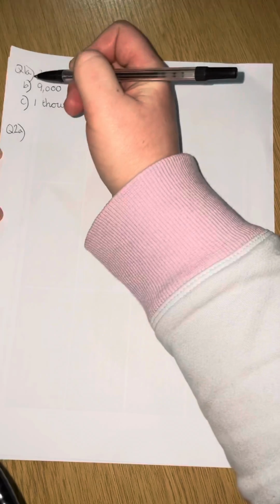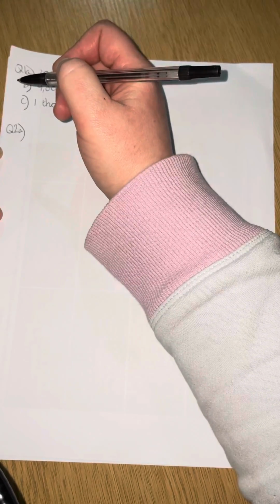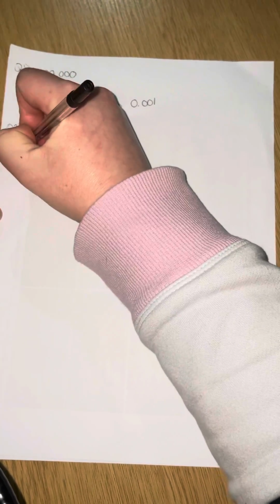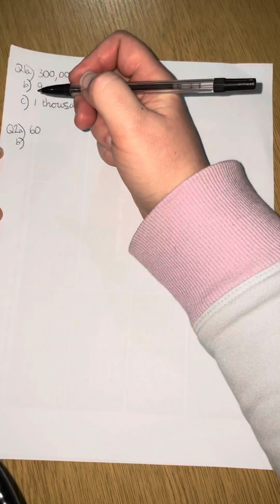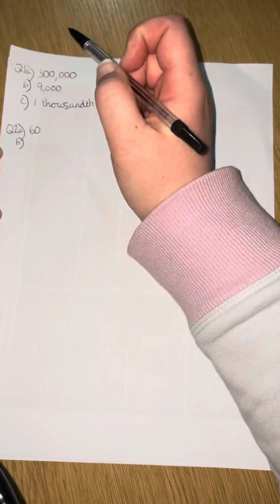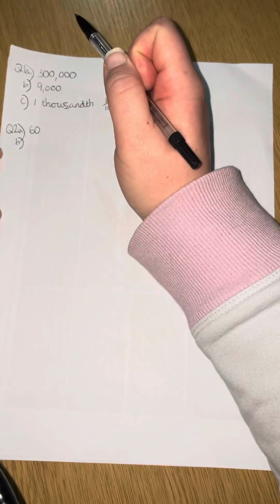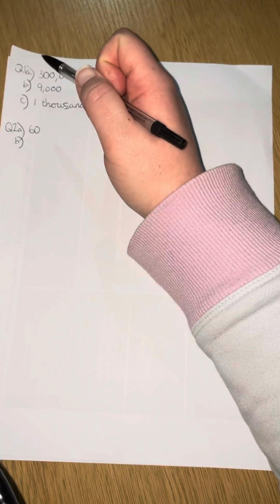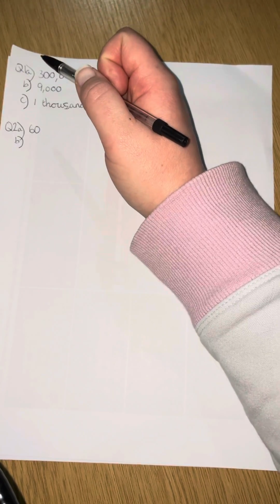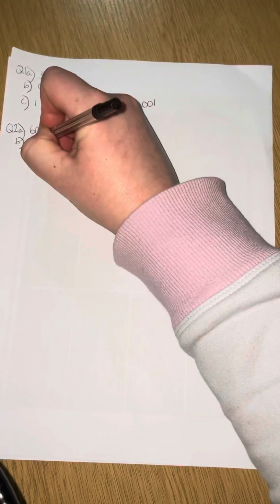So question 2A, so we had 64, so the units is a 4, so that means it stays the same, so it would be 60. B, we've got 101.8. Now if we round to nearest 10, it's the units we look at, so we ignore that 8, and that 8 is irrelevant, okay? It's the 1 that we're looking at, because it's a 1, we stay at the same 10, so it would be 100.